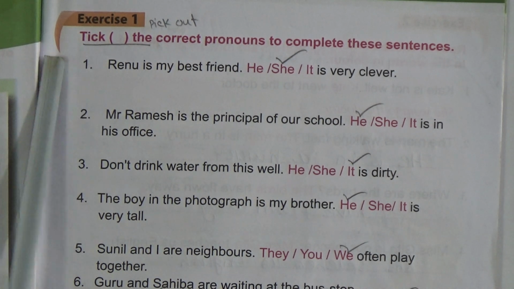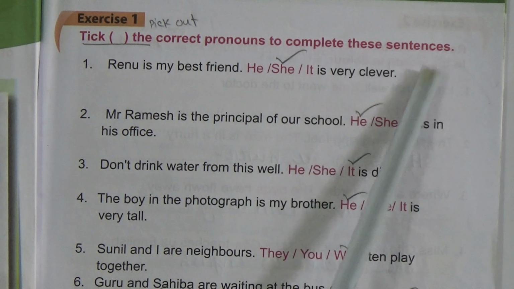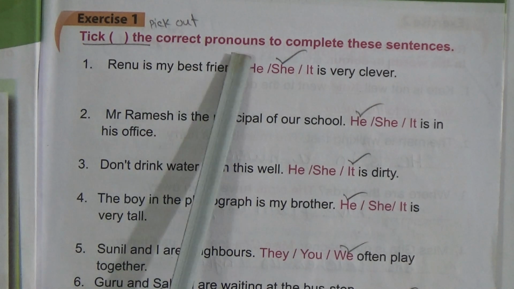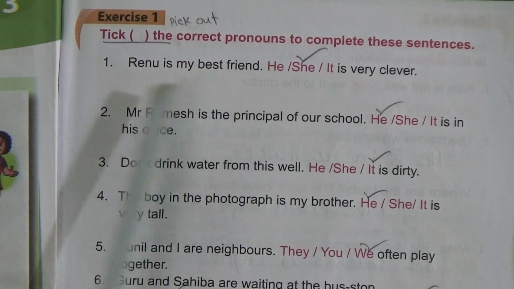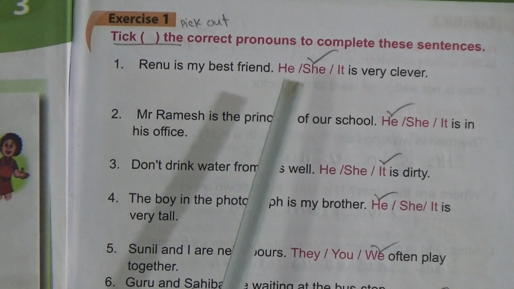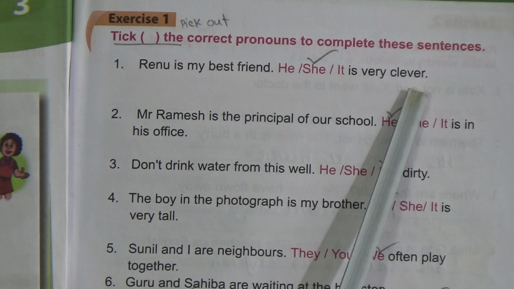Look, our topic is what? Check the correct pronouns to complete these sentences. Number 1, Renu is my best friend. He or she or it is very clever.